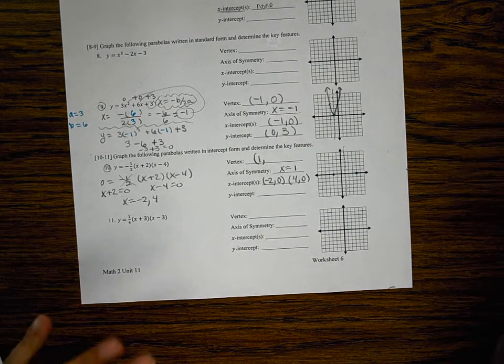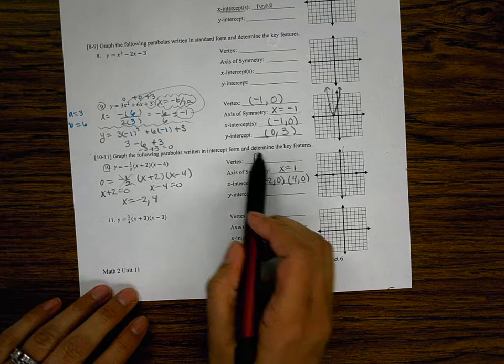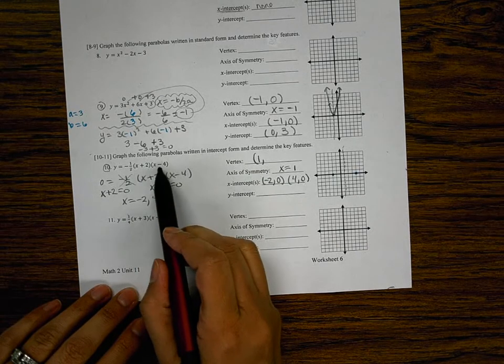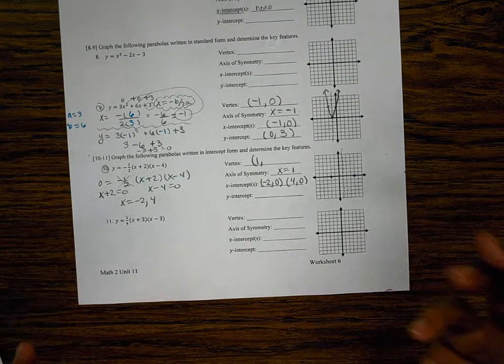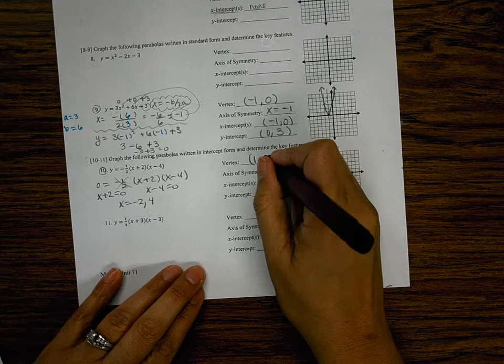You plug it in. You do get a decimal. Decimals are our friends. It's okay. You plug in 1, 1 plus 2, 1 minus 4, multiply times negative 1/2, pause it, plug it in, and hit play. Okay, you should end up with 4.5.